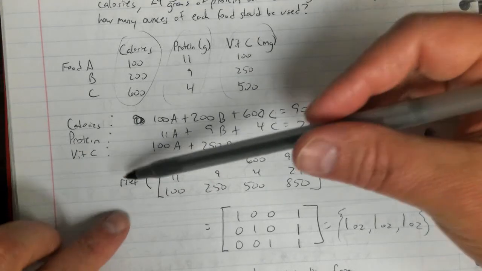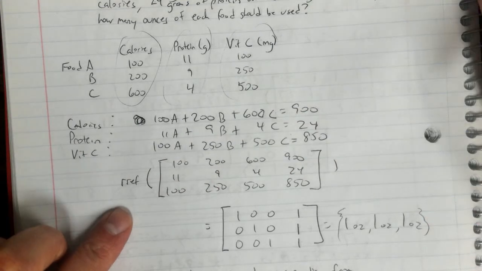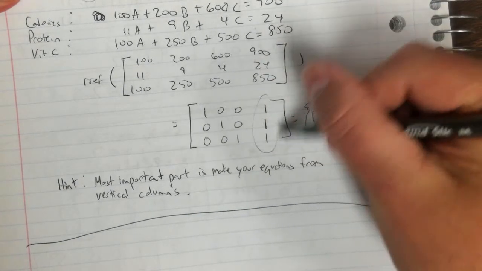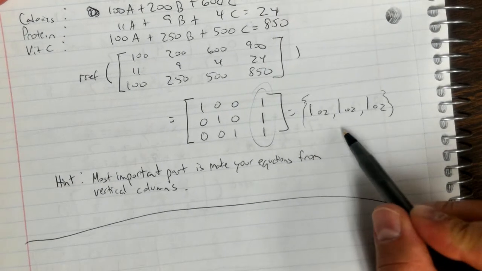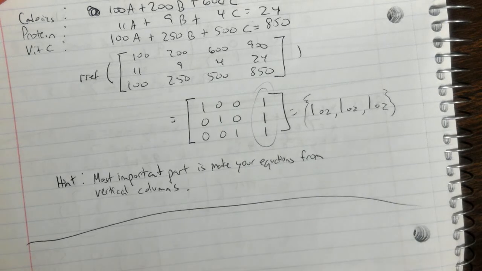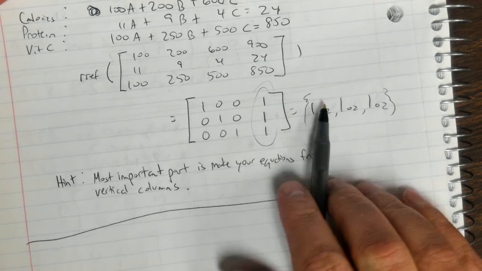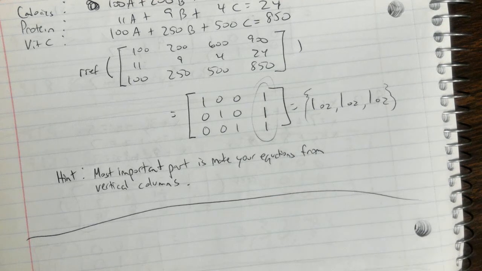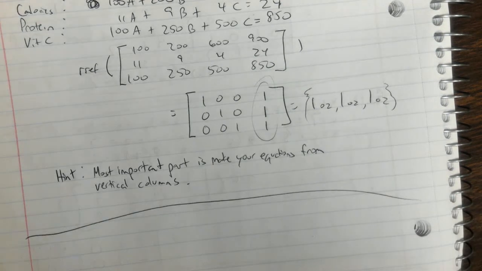So then you do your RREF of this, and in my case I got all ones, which meant 1 ounce, 1 ounce, 1 ounce. Now, you're not always going to get that, because I did a similar question just to try it, and sometimes you get different ounces.